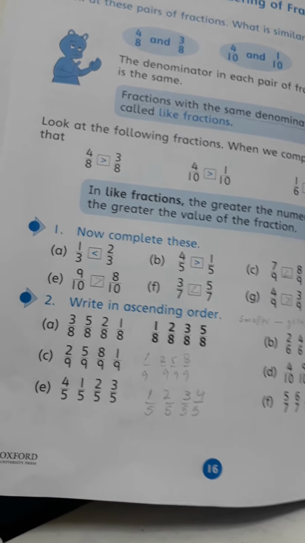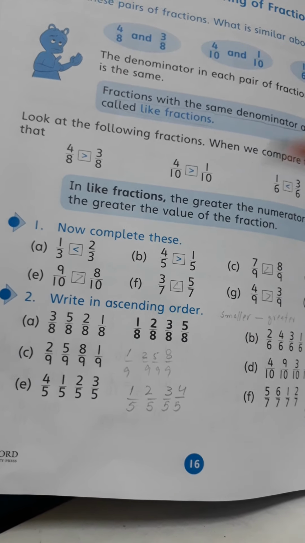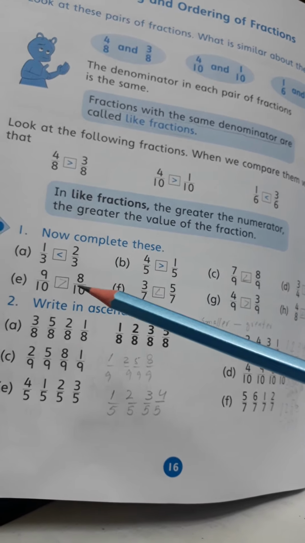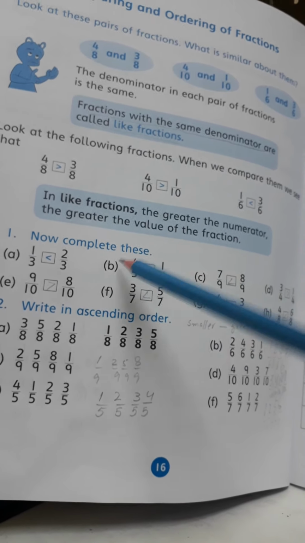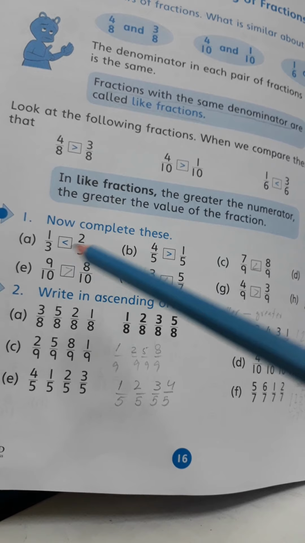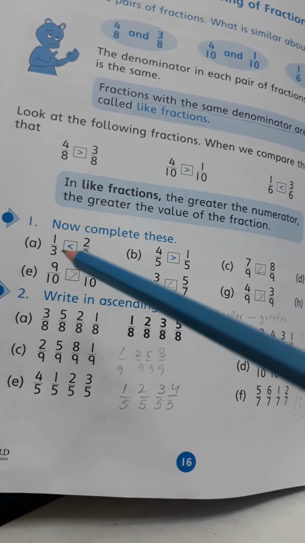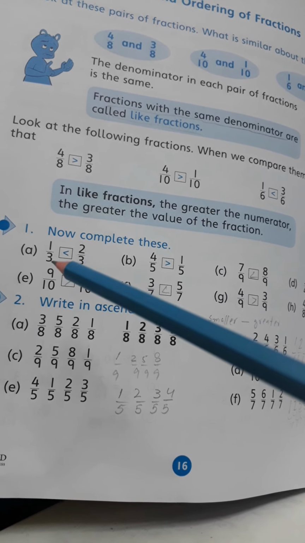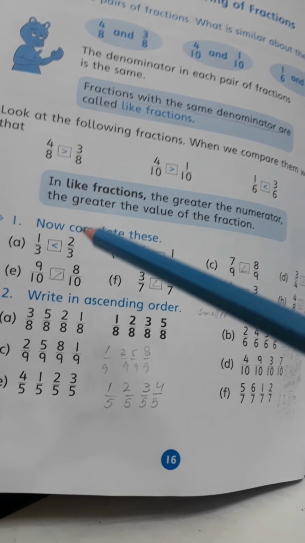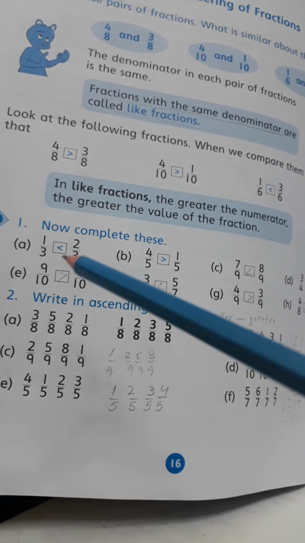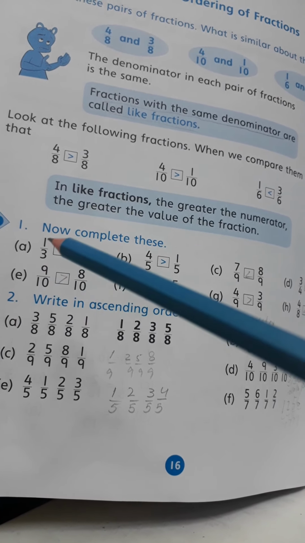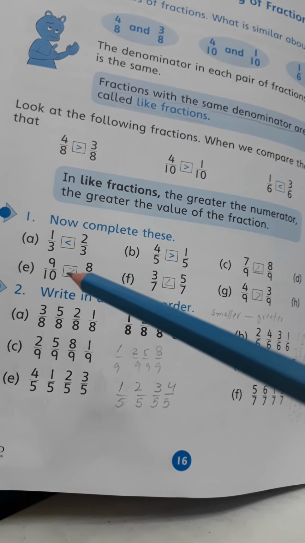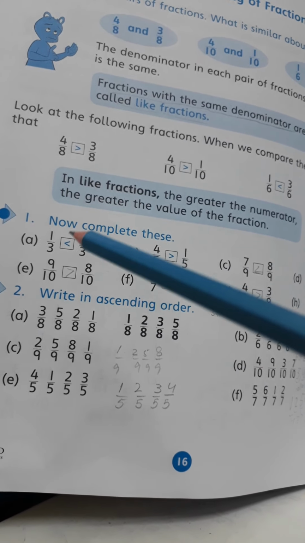Okay, let's start. Question number 1. Here we have to complete this by putting the symbol of greater and smaller. These are some fractions. First of all, we will see the denominator. These values are the same, so these will be like fractions because the denominators are the same. So students, how could we know which value is greater and which value is smaller? How could we put this sign here? Because we don't know which value is smaller and which is greater.